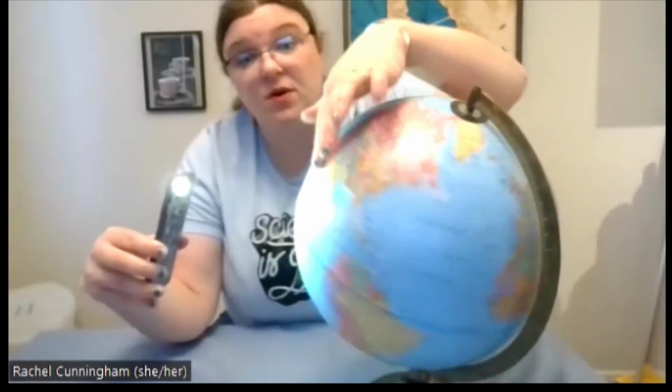Where that happens is between two important lines. Depending on if you have a map or a globe, or if you go online and look at some maps, it's often noted with a dotted line. That's going to be 23.5 degrees north, which is the Tropic of Cancer, and 23.5 degrees south, which is the Tropic of Capricorn.